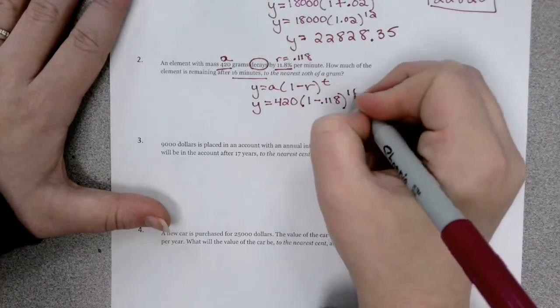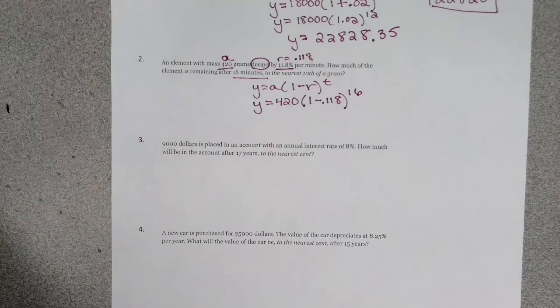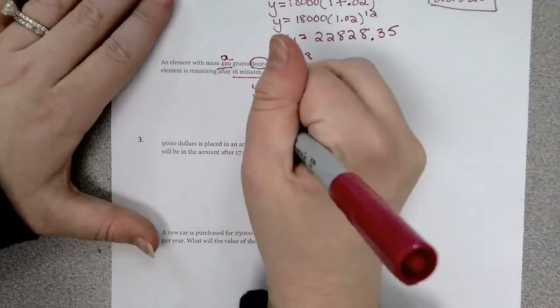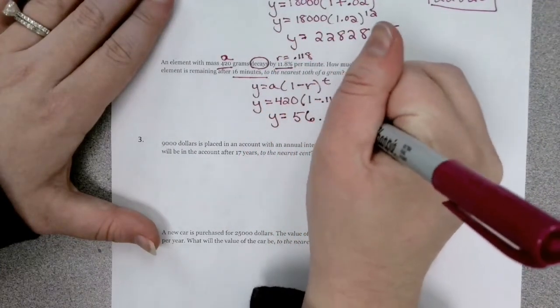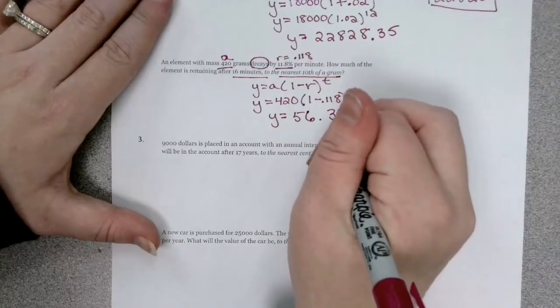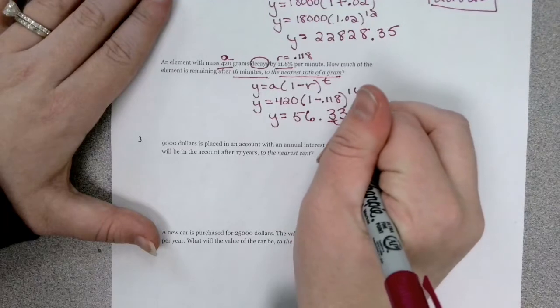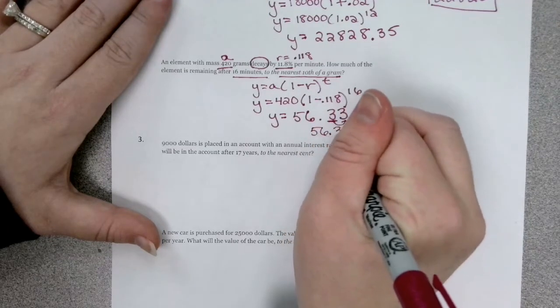When I plug that all into my calculator, I get 56.33, but they want it to the nearest tenth of a gram. So my tenths place is right here. I look to my 3, and since 3 is less than 5, it stays 56.3 grams.